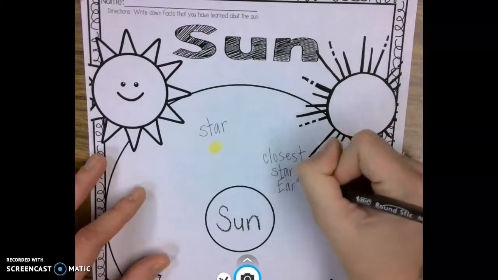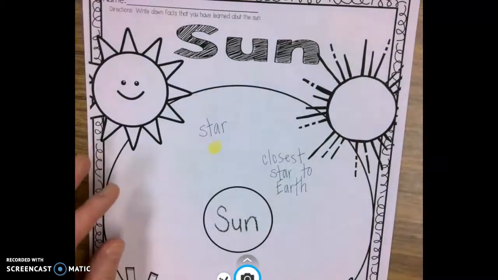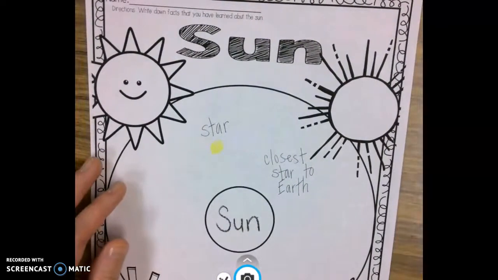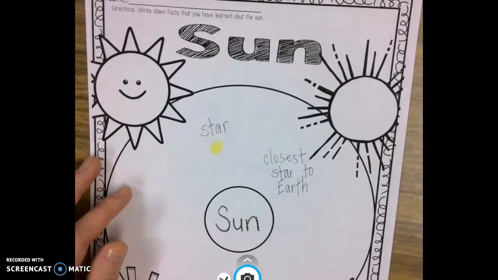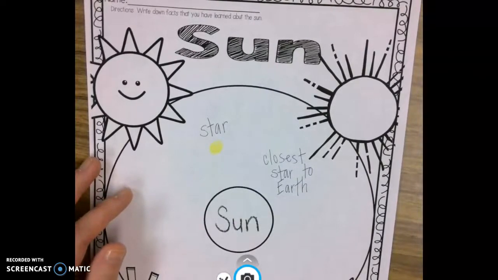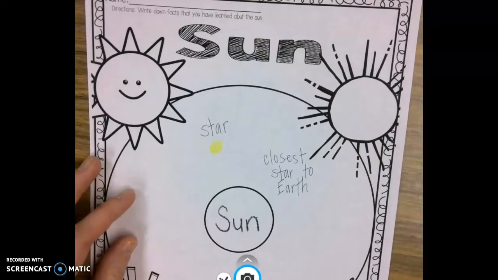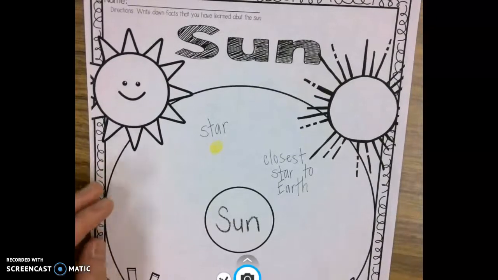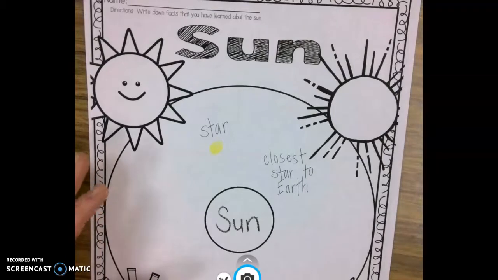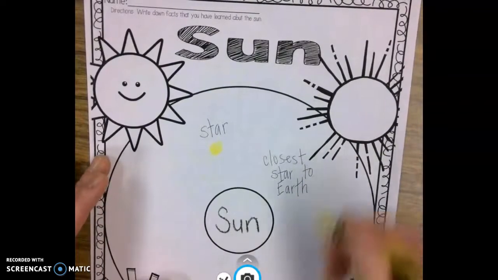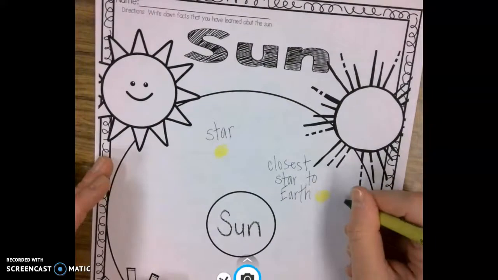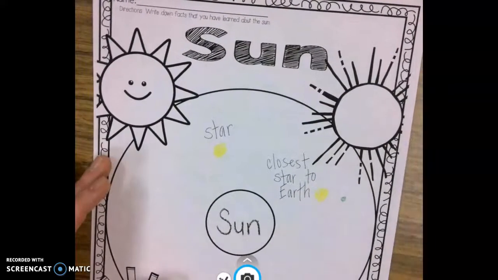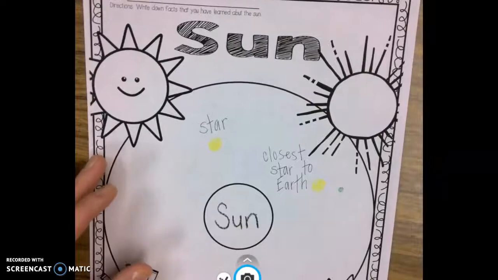So the reason why the sun looks so big to us is because we're closer to the sun than any other star in space. Okay. Another thing that's super important, so maybe you want to draw a picture of the sun, and we'll make the Earth kind of green. There's the Earth. Okay, because we're closer to the sun.